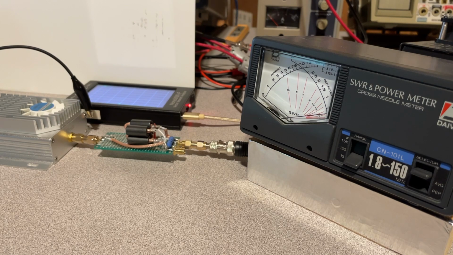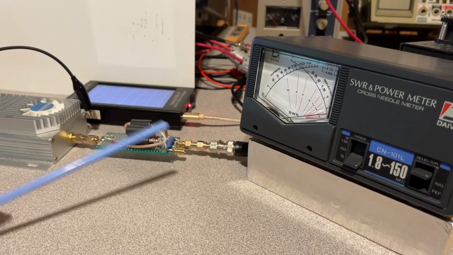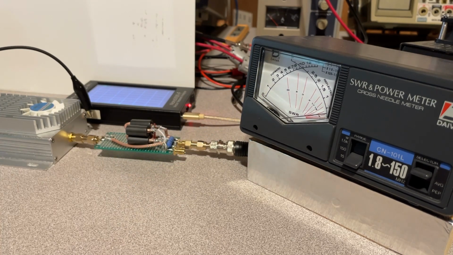Okay, so now we have the amplifier and we have, in this case, the splitter. And we measured 3 watts output. Now we should see about 1.5 watts. So let's go ahead and turn the amplifier back on. And yeah, I'm seeing about 1.5 watts or so. So we can see that it splits the signal.